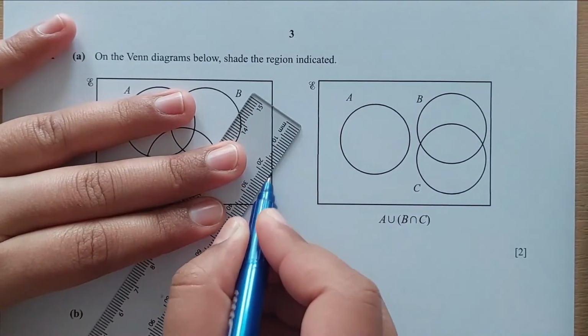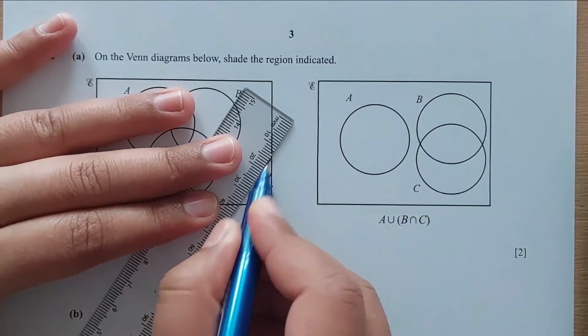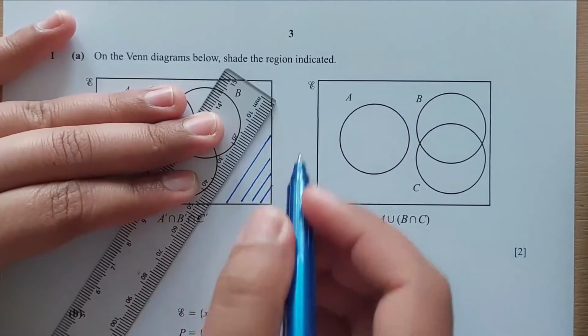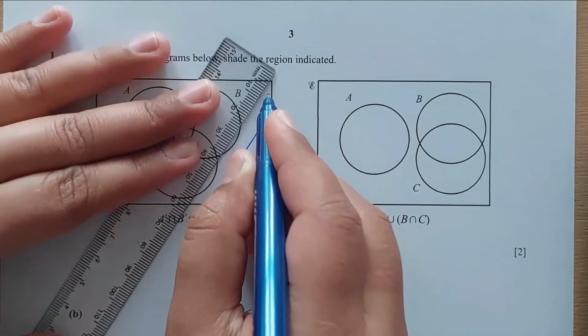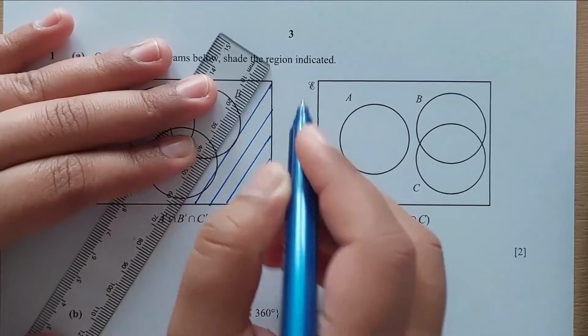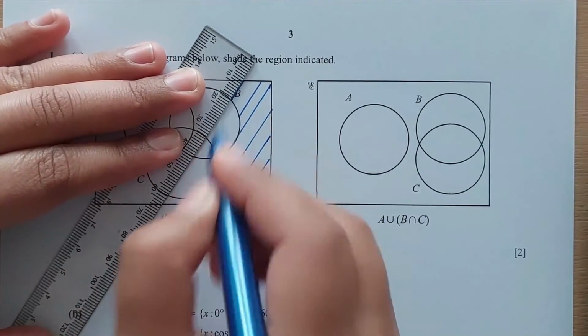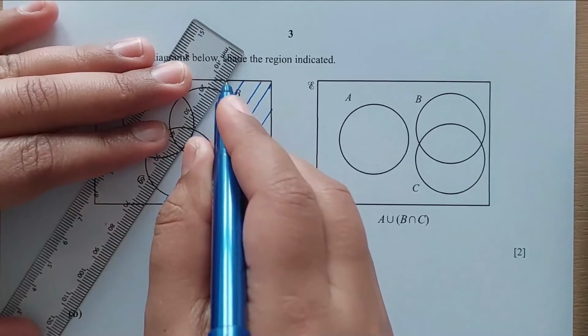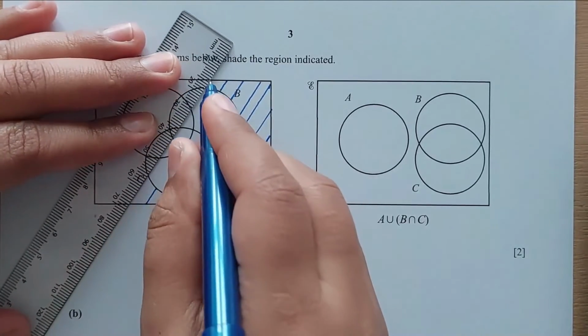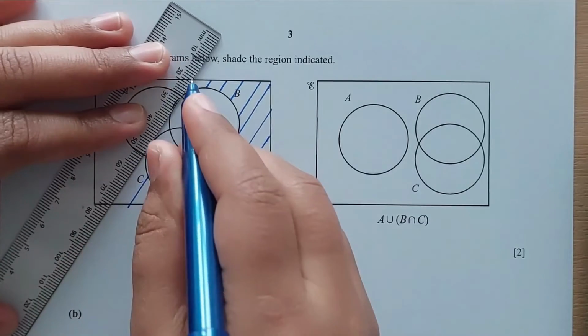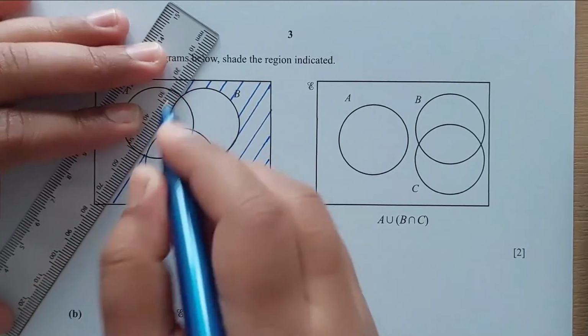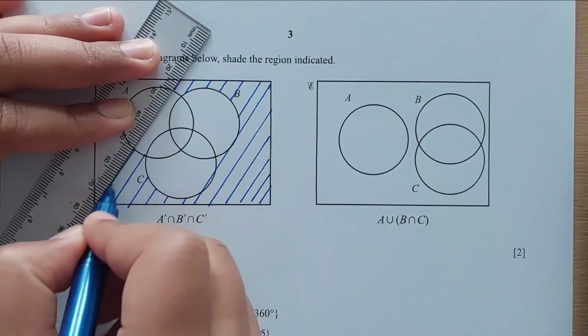So this is basically all of these, that region. Basically just the outer region, not the three sets.